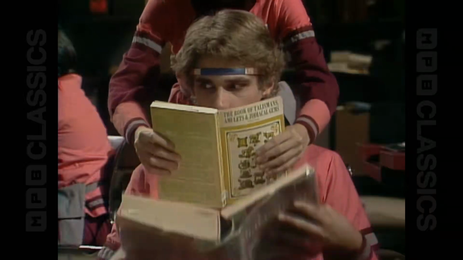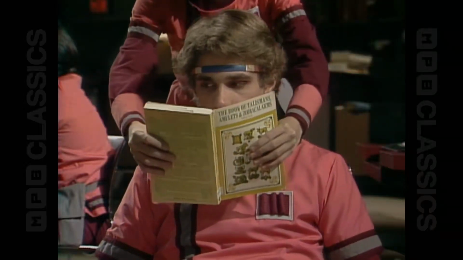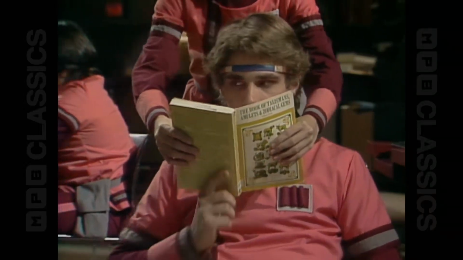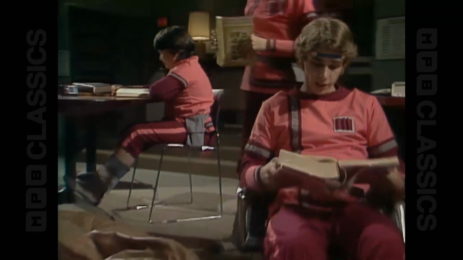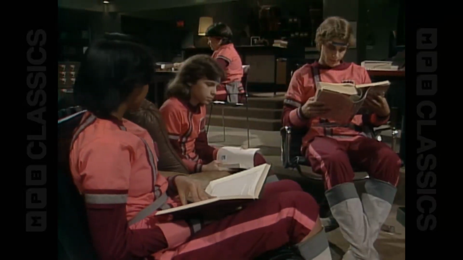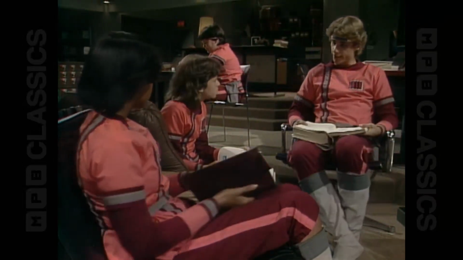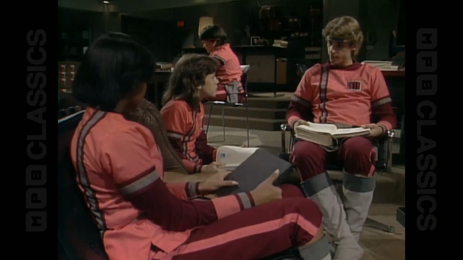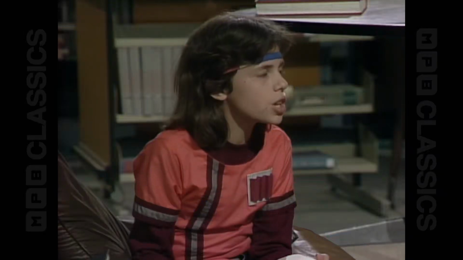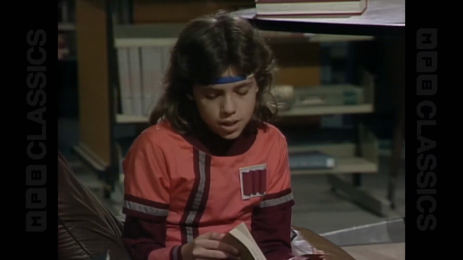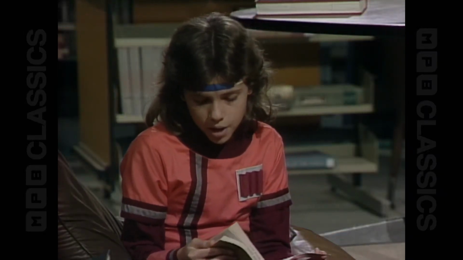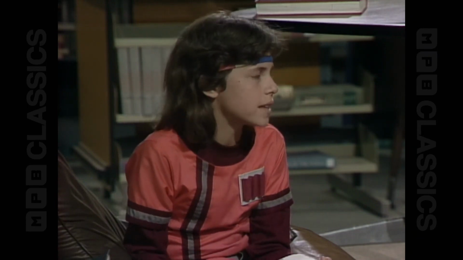Look, Aphos, I am about to read the book of talismans, amulets, and zodiacal gems. You'd better hurry. You're already loonins behind the rest of us. The Book of Talismans tells the ruby's task. Do you know what a ruby is? I looked it up in the dictionary. A ruby is a precious stone that is red. But I still have to read more than 200 pages before I can find out what the task is.